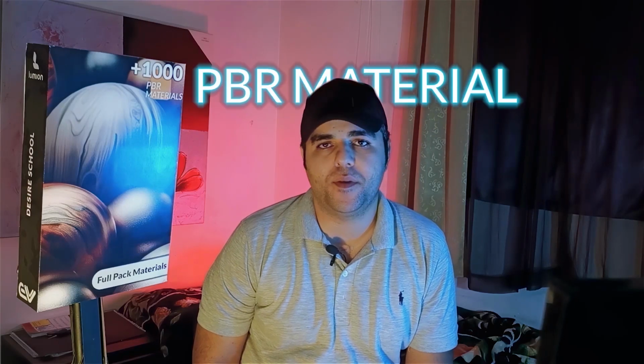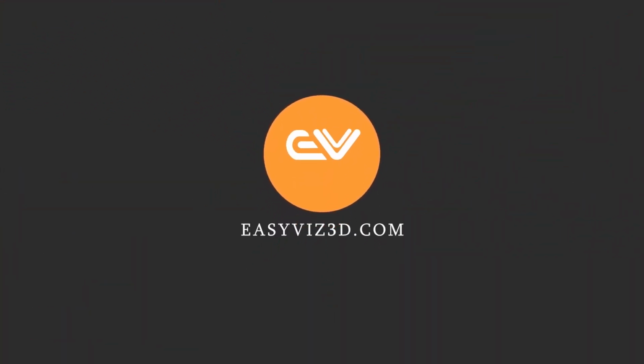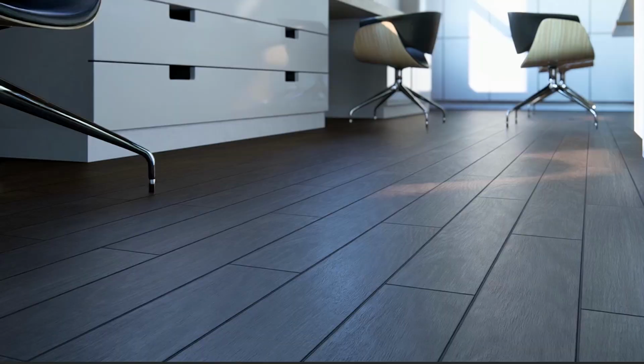1,000 ready-to-use PBR materials for Lumion in this pack. All materials in this pack are completely optimized for Lumion. Let me show you an example.